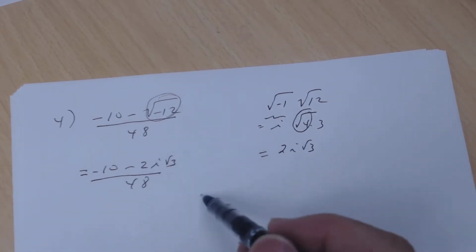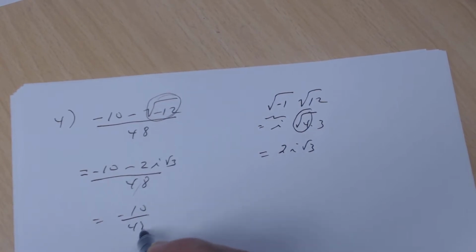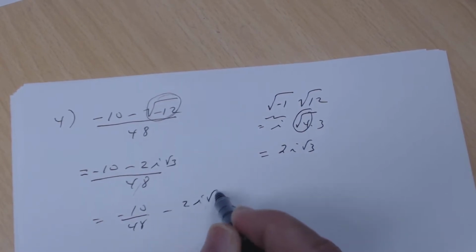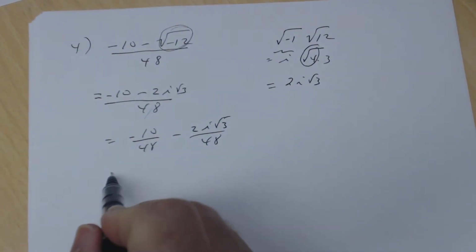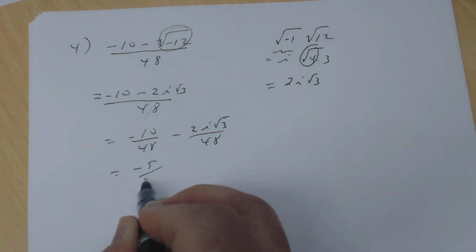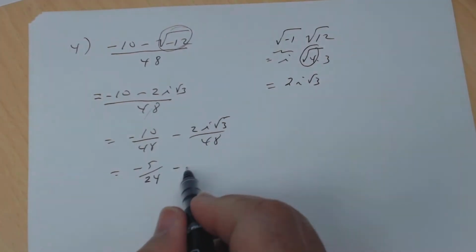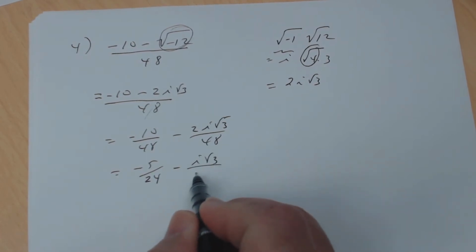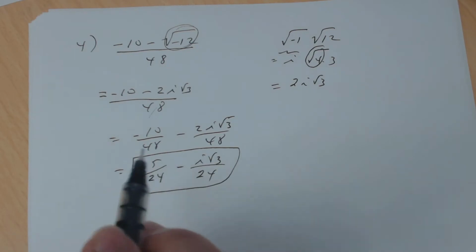And then we want to put it in standard form, so write as two fractions. So negative 10 divided by 48 minus 2i square root of 3 divided by 48. And then reduce. These are both divisible by 2. So it'll be negative 5 divided by 24, minus, and these are both divisible by 2, so it'll be i square root of 3 divided by 24. And so there's your answer.